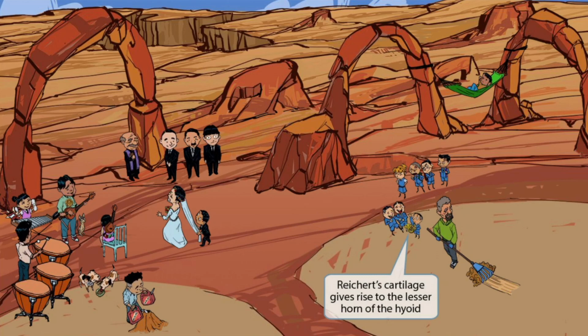The first structure that is derived from Reichert's cartilage is the lesser horn of the hyoid. To help you remember this, we've shown a very small schoolboy playing the French horn and waving to the band as if saying hi to them. I guess he hopes to be like them one day, playing in a real band and all.